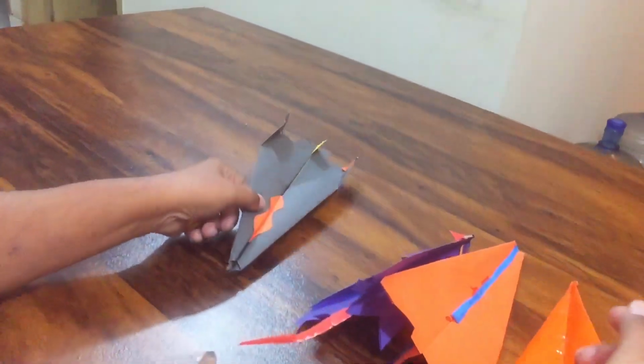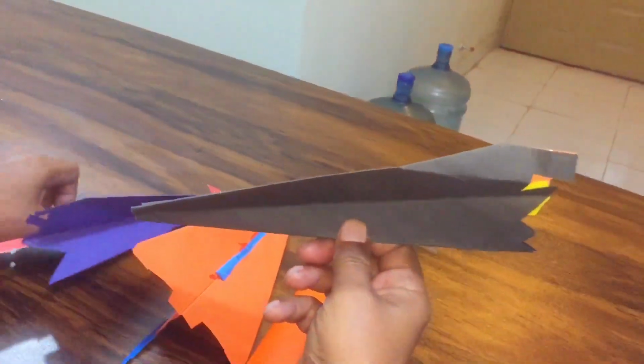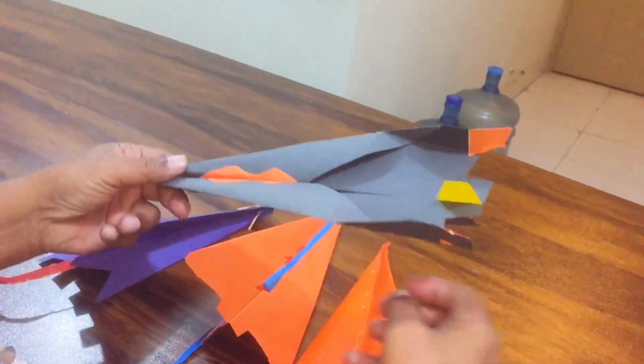Now there is a big question. What is the science behind a paper airplane?